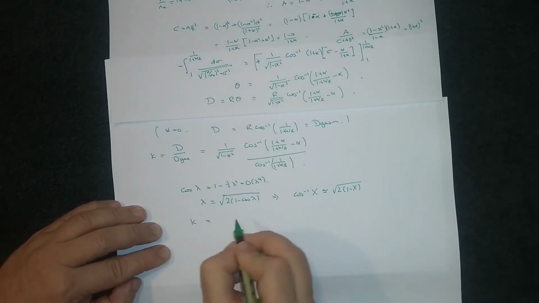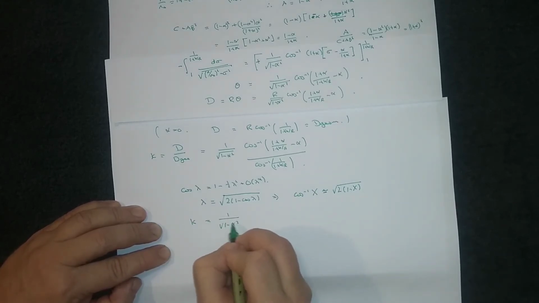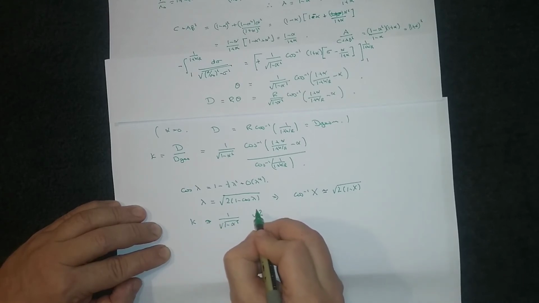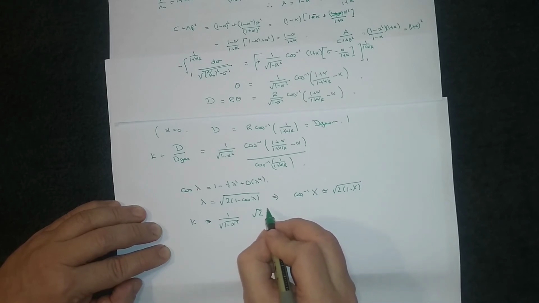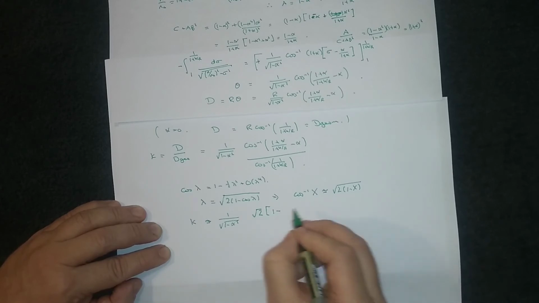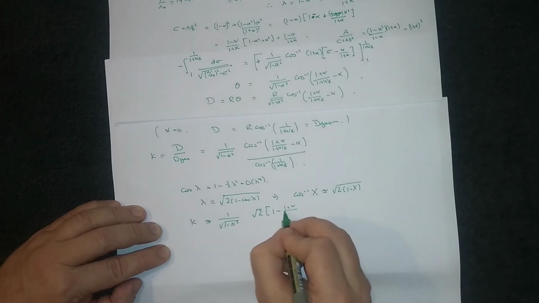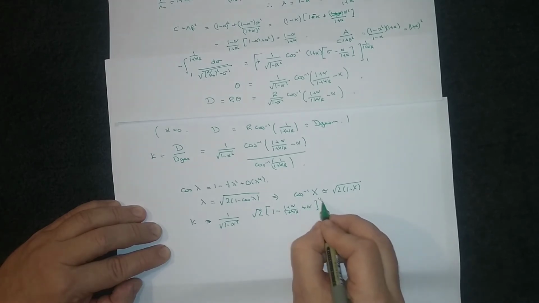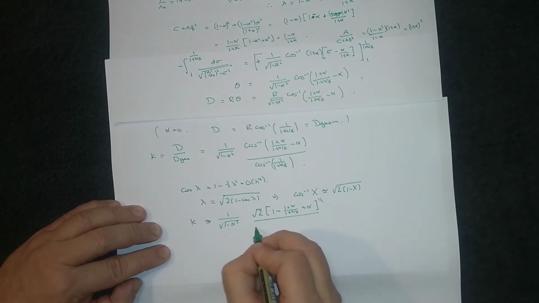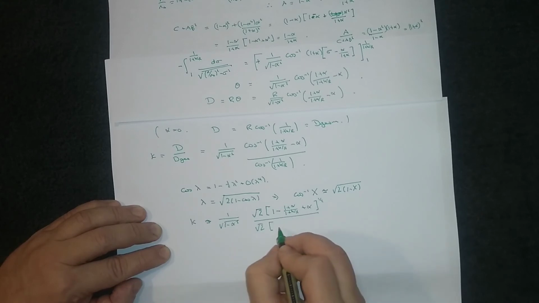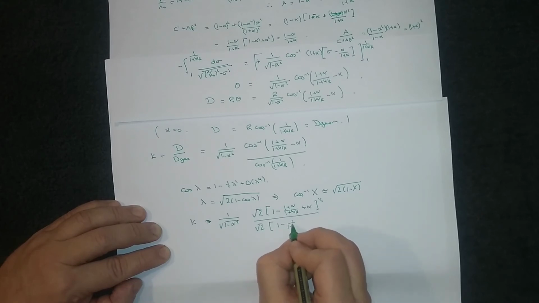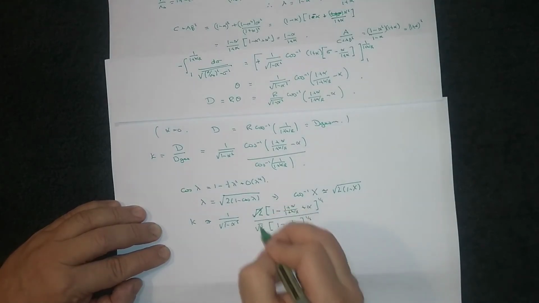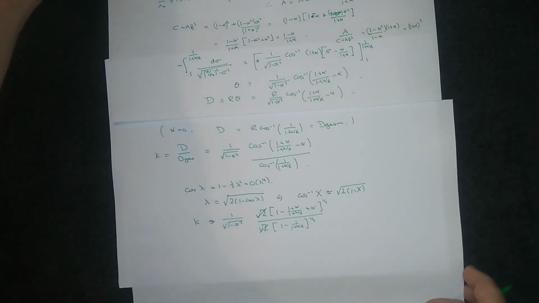So k is 1 over root 1 minus alpha squared, so approximately we get root 2 into 1 minus 1 plus alpha over 1 plus h over r, say 1/2, divided by root 2 into 1 minus 1 over 1 plus h over r, it's 1/2. Those cancel.